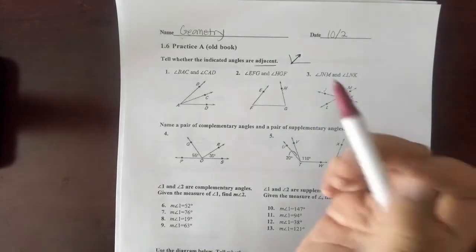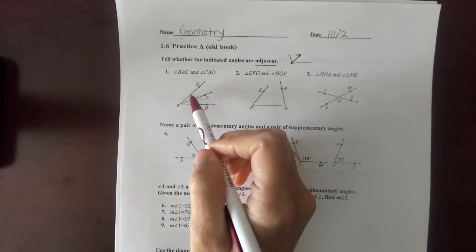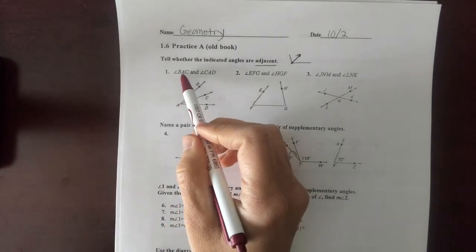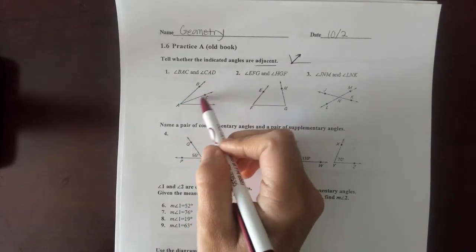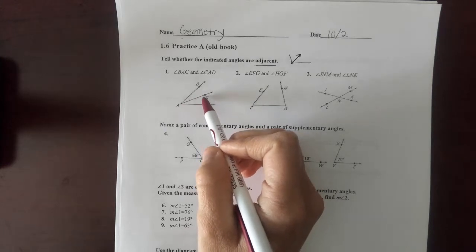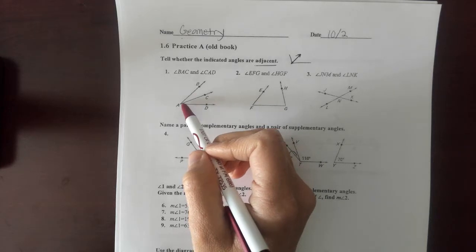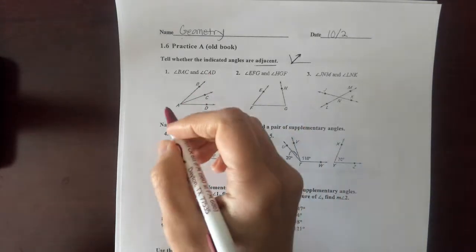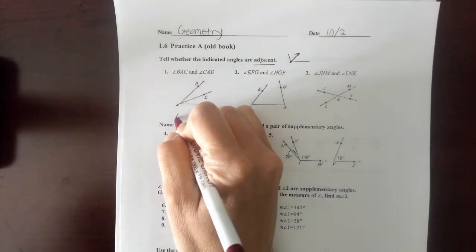For example, this one right here, BAC is right here, and CAD is right here. These two are adjacent because they're right next to each other. They share a side, a ray, and a vertex. So are they adjacent? Yes, they are. We're going to put adjacent.